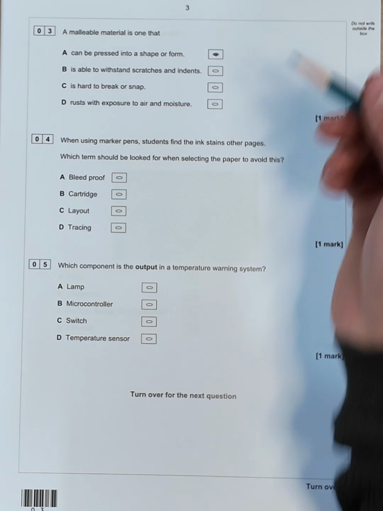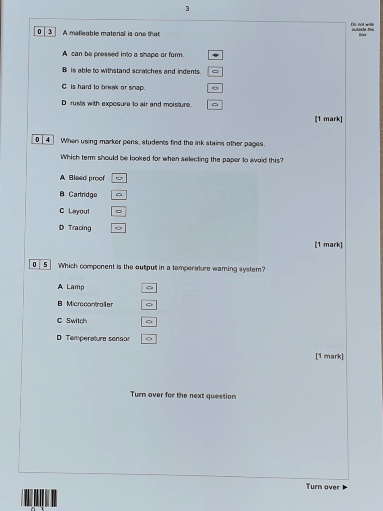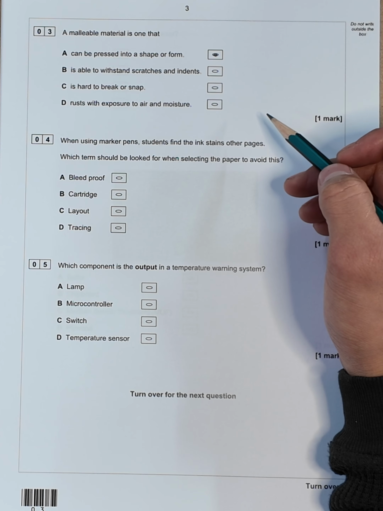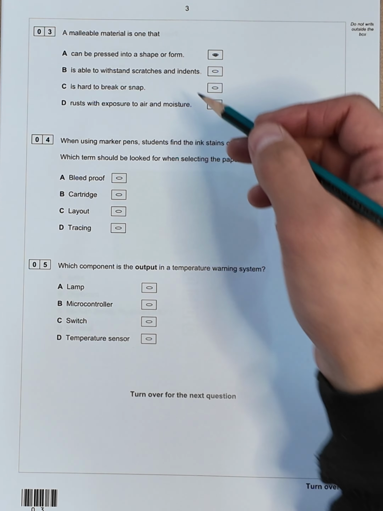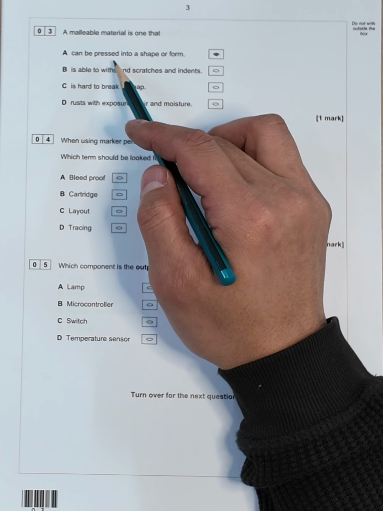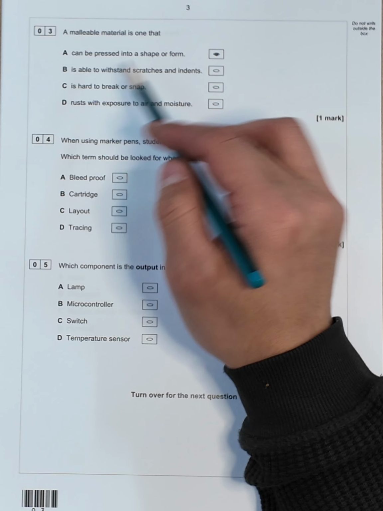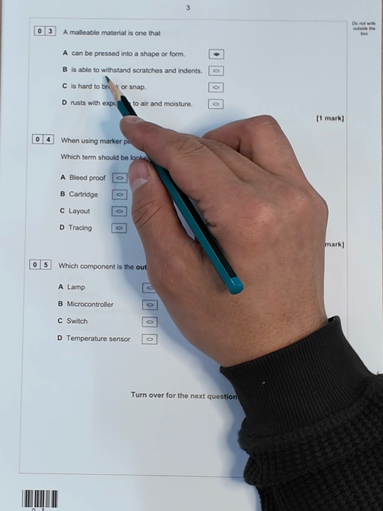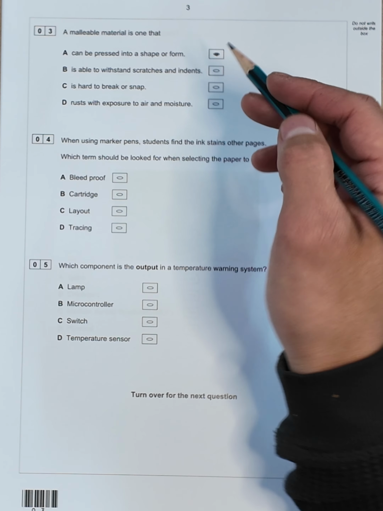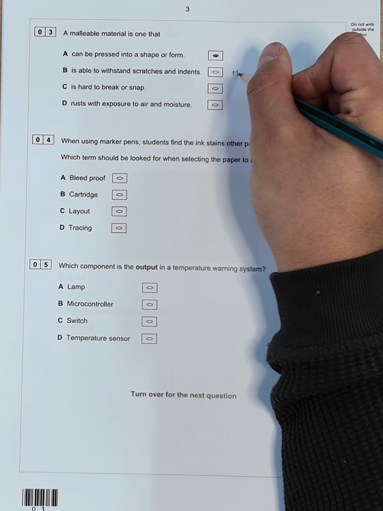Now, when you're doing this as a revision exercise, one good way is you could answer these questions and see what the other options could be instead. So ask yourself, okay, if a malleable material is one that can be pressed into a shape or form, what are the others? If it withstands scratches and indents, that would be hardness.